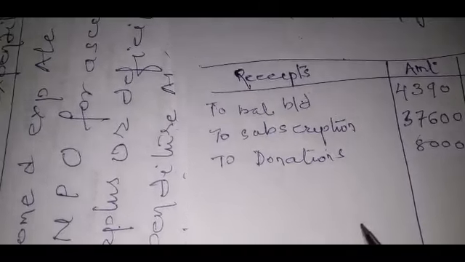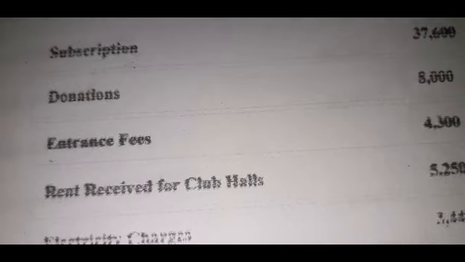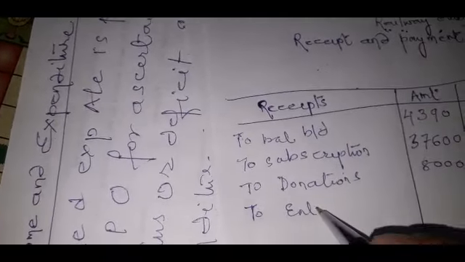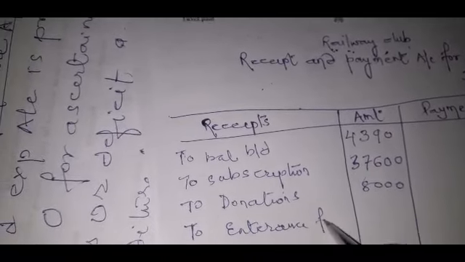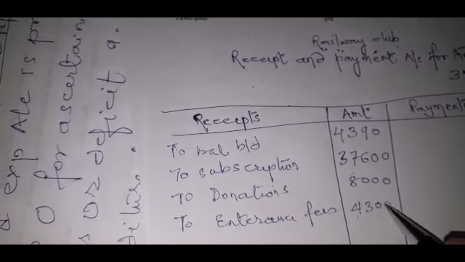Next is your entrance fees. Amount is 4,300 rupees. Entrance fees also is a receipt. So to entrance fees on the receipt side, 4,300.